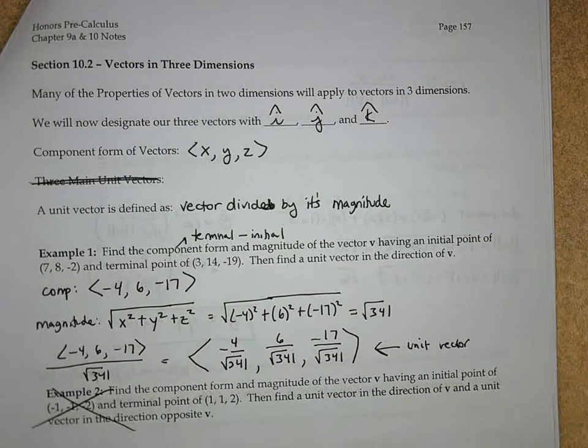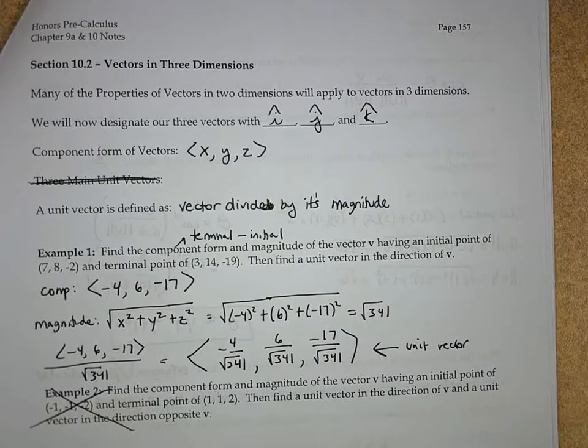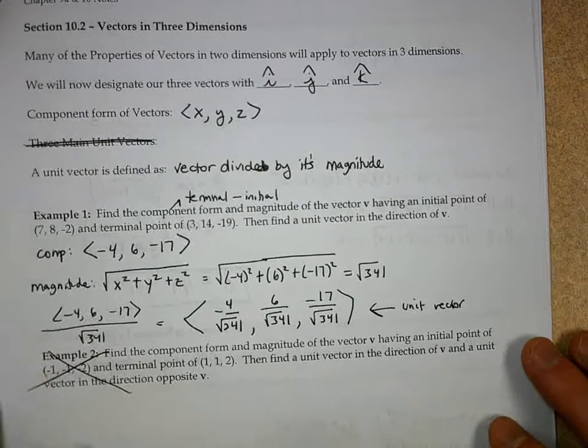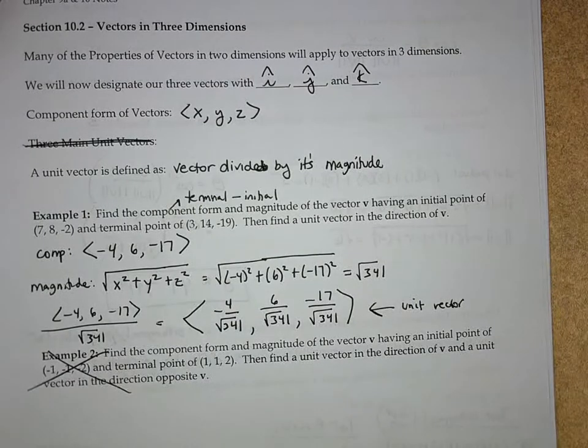When we look at component forms of vectors, previously we had x's and y's, now we've got x, y, z. You're going to see in the section that all our properties are going to be the exact same as we had back in chapter 6 with the addition of a z component, just like we saw back earlier when we converted from 2 dimensions to 3 dimensions with spheres and ellipsoids. So just as we had before, a unit vector is defined as a vector divided by its magnitude. So you'll take your vector when it's in component form and divide each of the components by its magnitude.